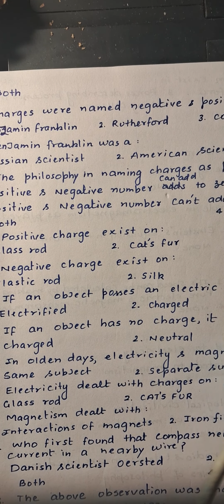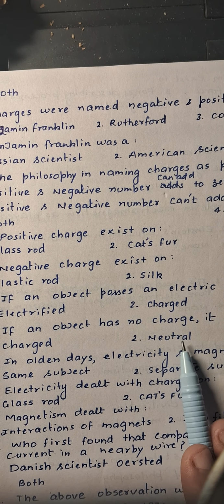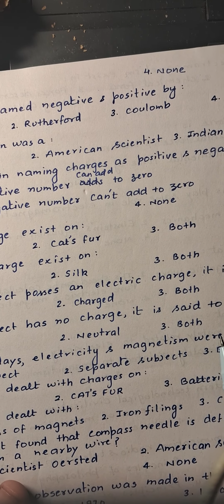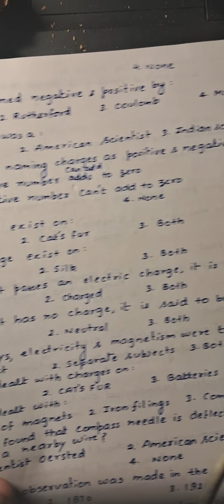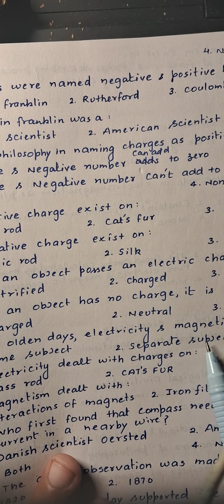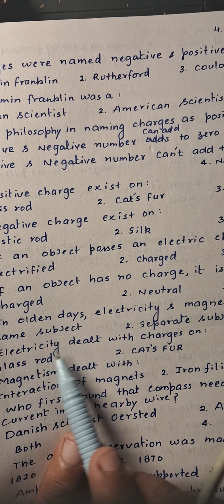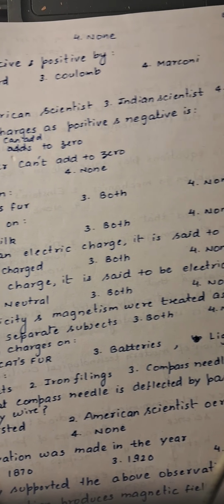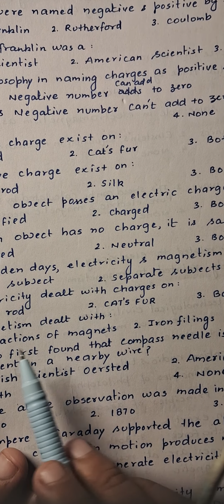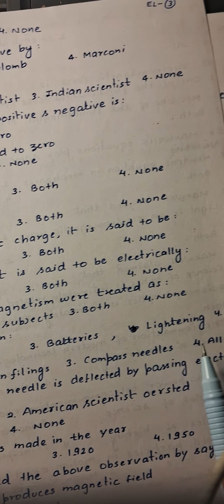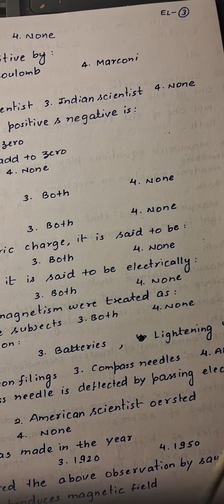Next is if an object has no charge, it is said to be electrically, so then it is said to be electrically neutral. Next question is in olden days electricity and magnetism were treated, so they were treated as separate subjects, they were studied separately, so second one is correct over here. Next is electricity dealt with charges on glass rod, cats fur, batteries, lightning, so here all options will be correct, so fourth one will be correct over here. Next is magnetism deals with, so it deals with interaction of magnets, iron filings, compass needles, or all, so all is correct over here, so fourth one will be correct.